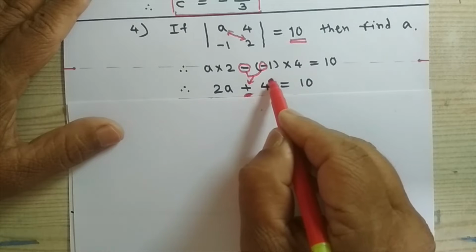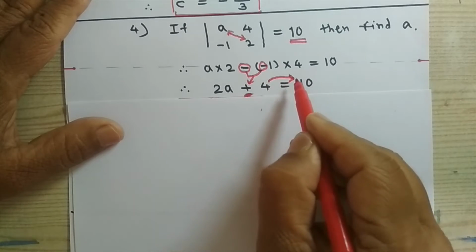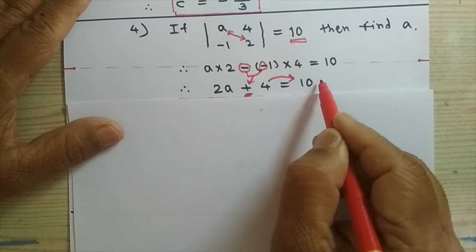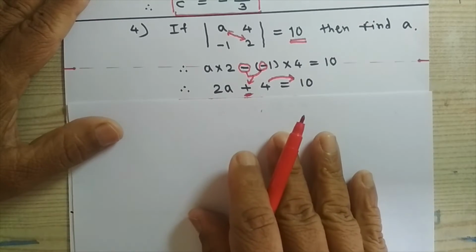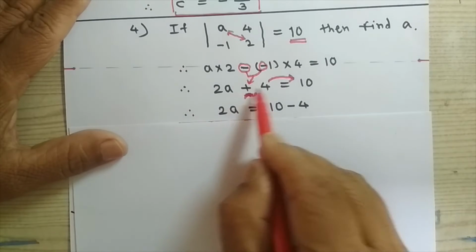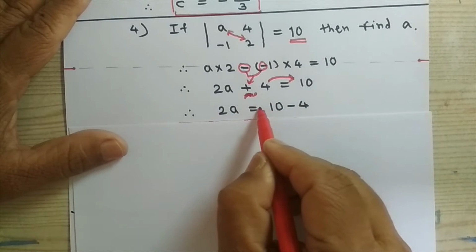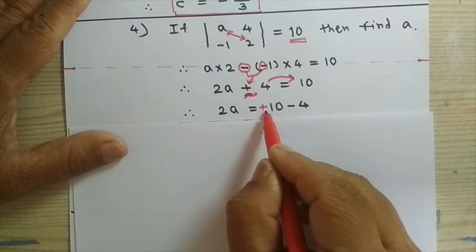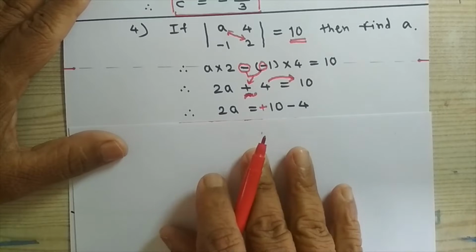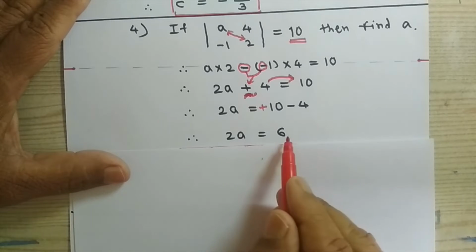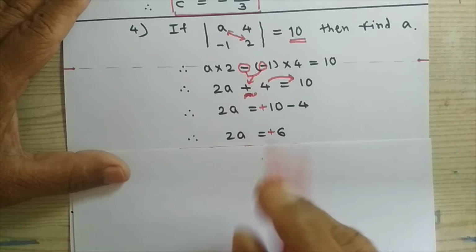We have to take 4 to the right side of that equality, then plus 4 is converted into minus 4. See here, plus 4 is converted into minus 4. Its sign here is plus once again. Different signs, sign of the larger number, and find the difference once again. That difference will be 6. 2A is equal to 6, sign of the larger number.